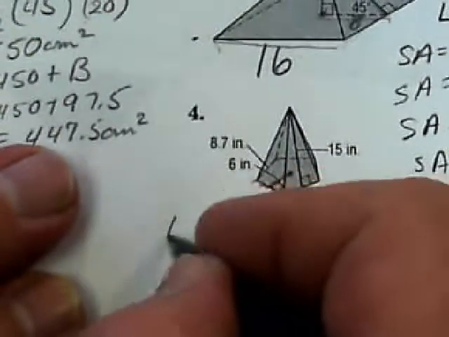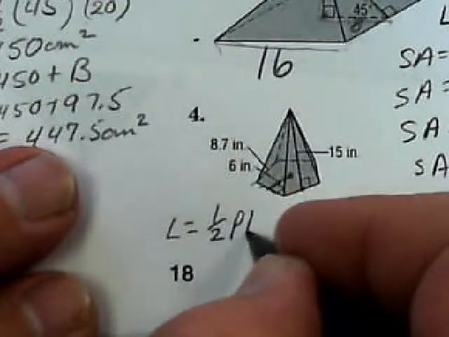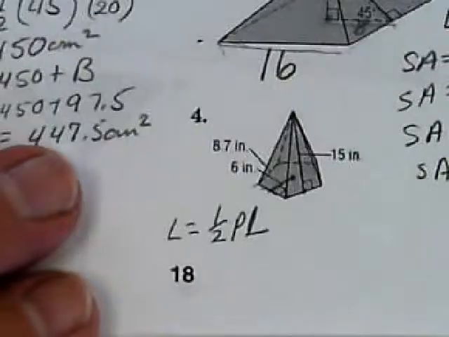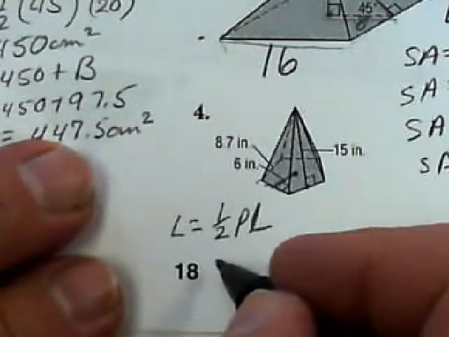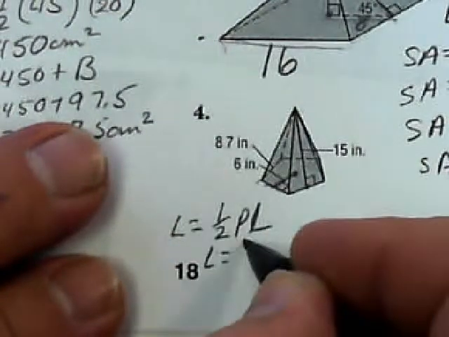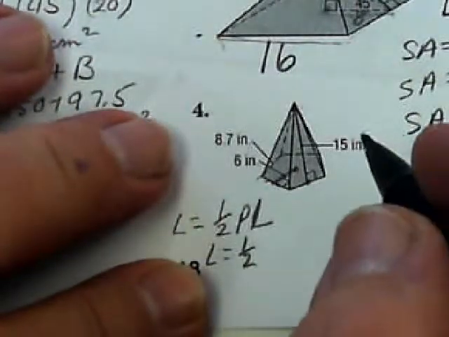So if I wanted to find lateral surface area, it's 1/2 P L, isn't it? So the lateral surface area would be 1/2. What's the perimeter?